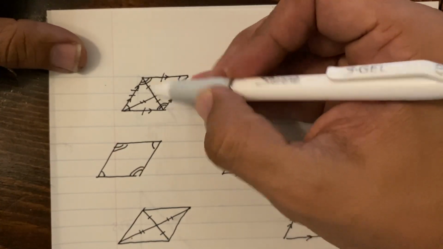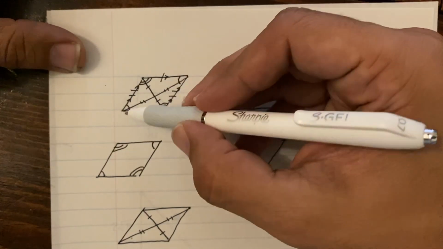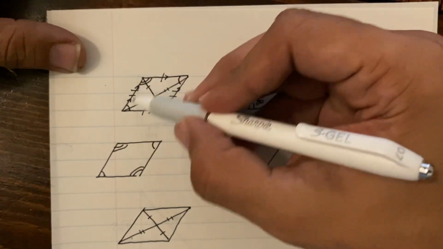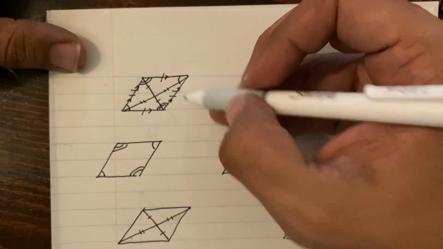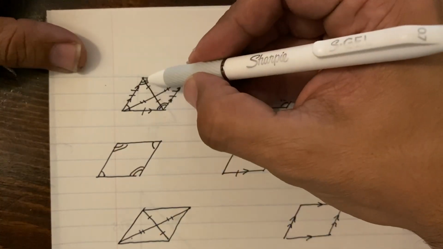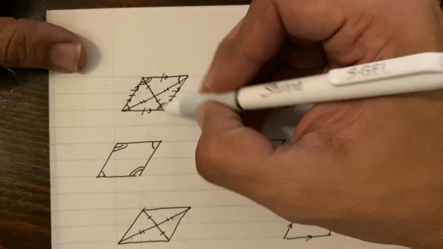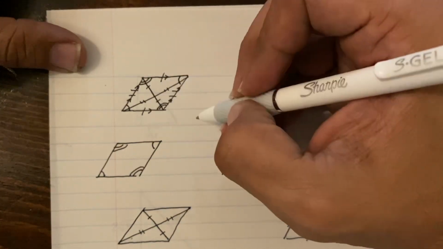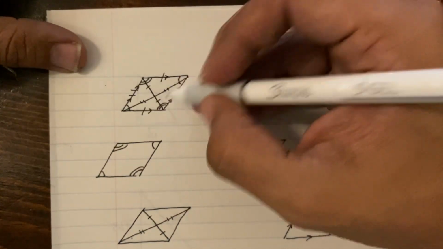The opposite angles are congruent, and they are supplementary to each other. The adjacent angles are supplementary to each other. And the diagonals, these lines here, they get bisected. All right, so that makes a parallelogram.